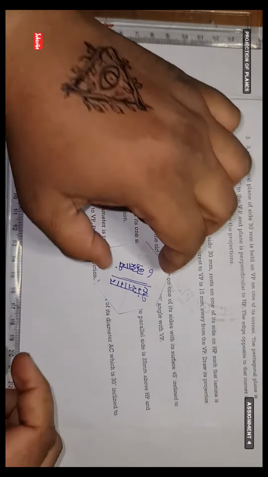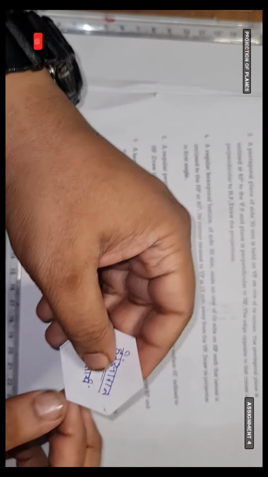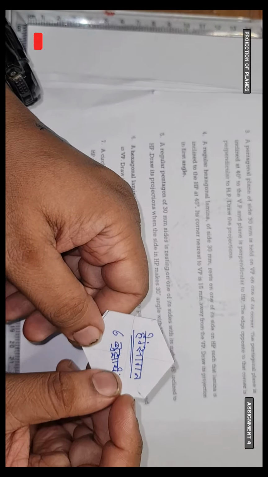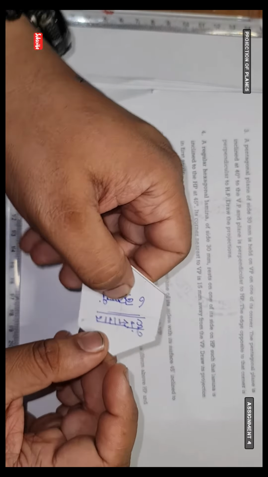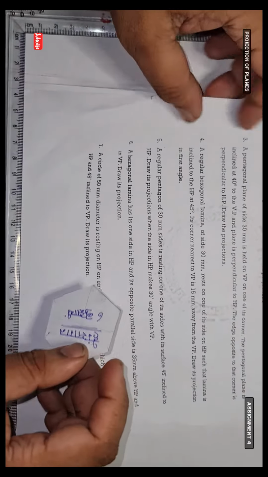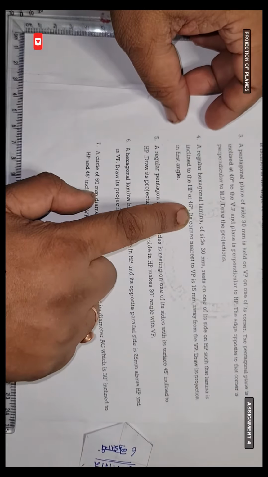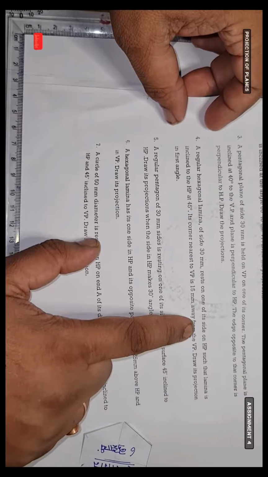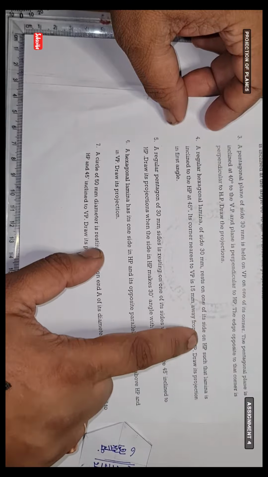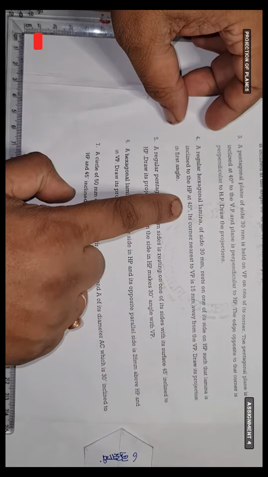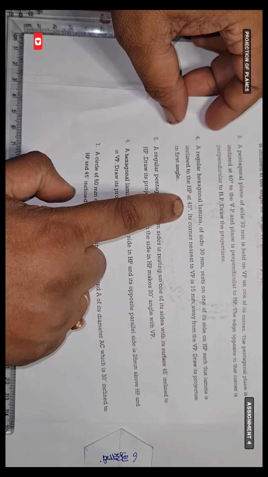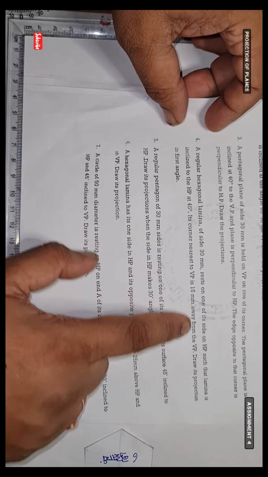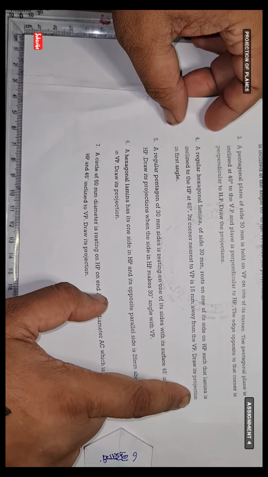Now I am discussing a problem on a hexagonal plane, hexagonal lamina. In this problem it is said, question number 4, a regular hexagonal lamina rests on one of its sides such that the lamina is inclined 45 degree to the HP. The nearest corner to the VP is 15 mm away from the VP. Draw its projection.